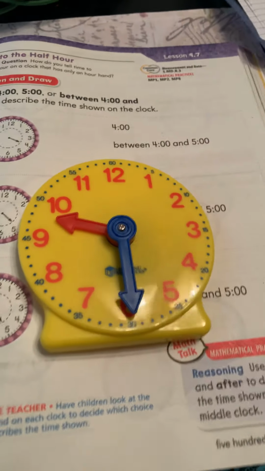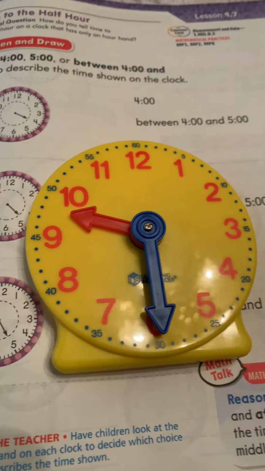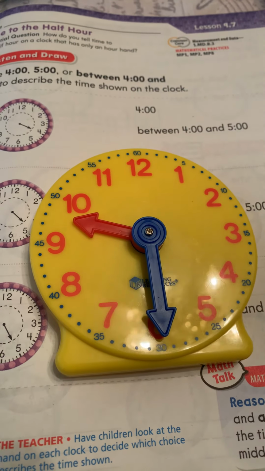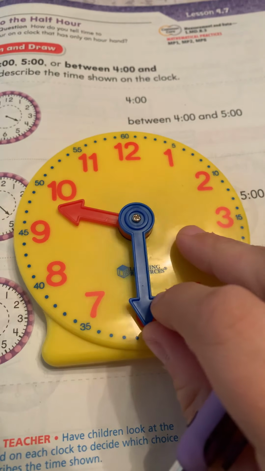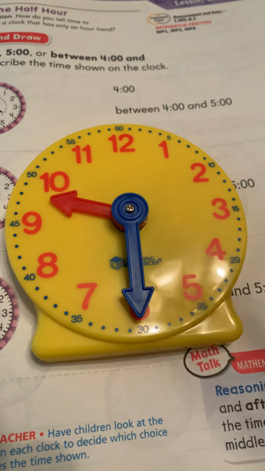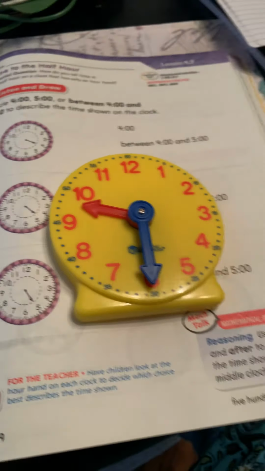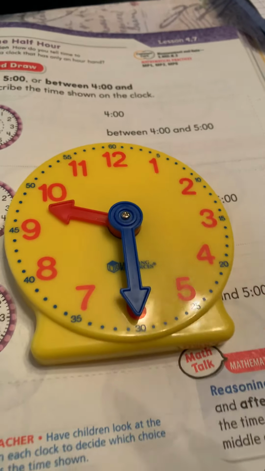Let's see if you can guess what time it is now. Take a look at your hour hand. Notice what two numbers it's between. Notice that your minute hand is on the 6. It's halfway around the clock. So what time is it?